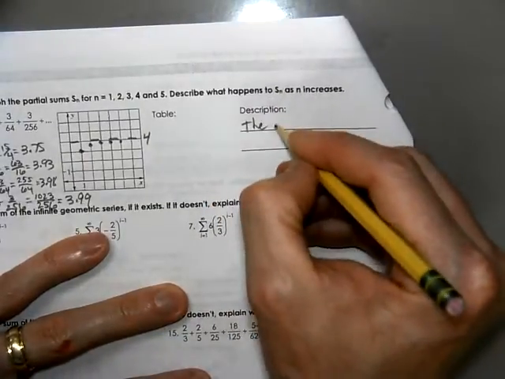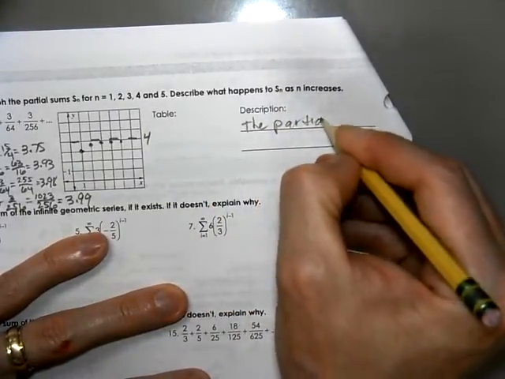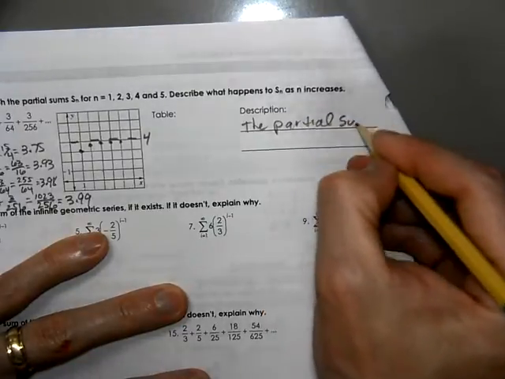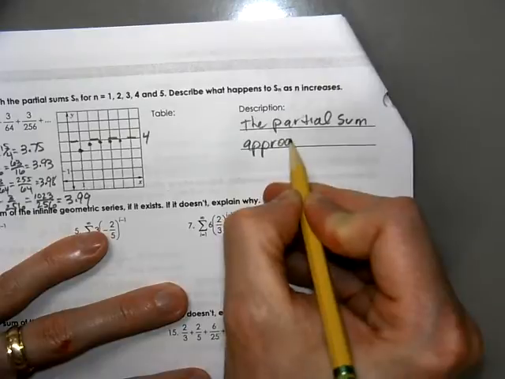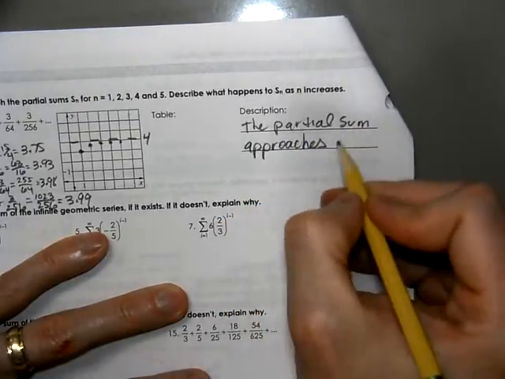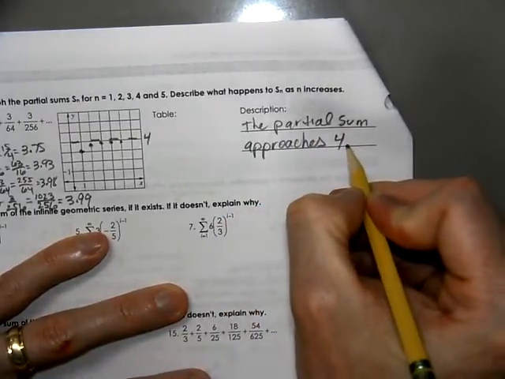So explain what's happening. The partial sum approaches 4.